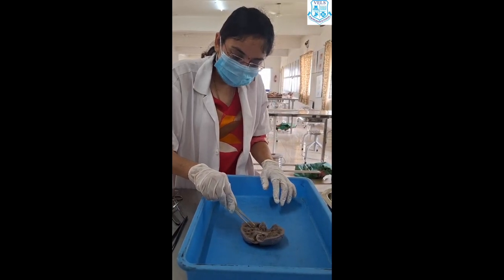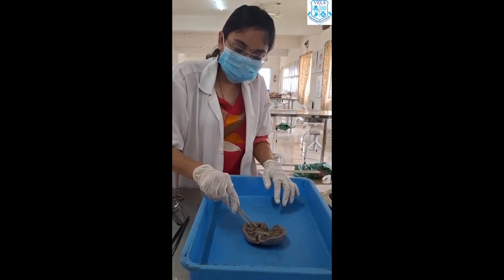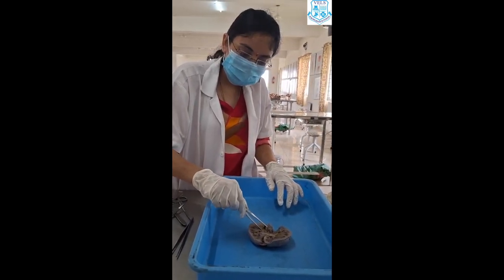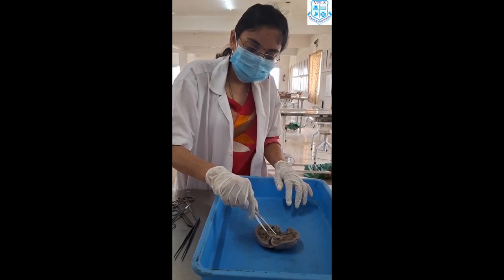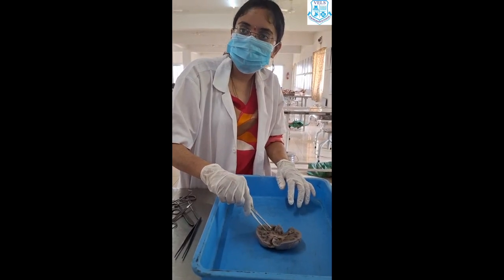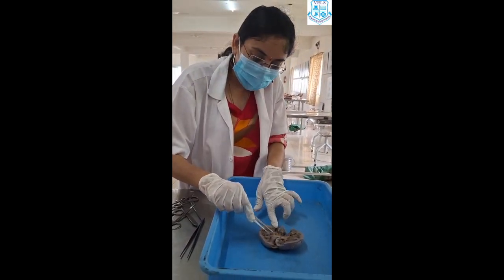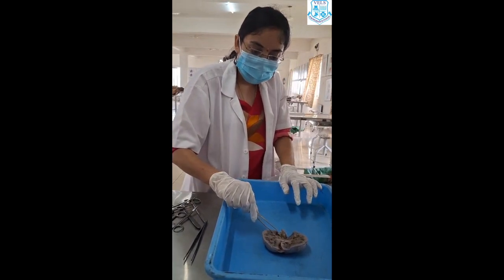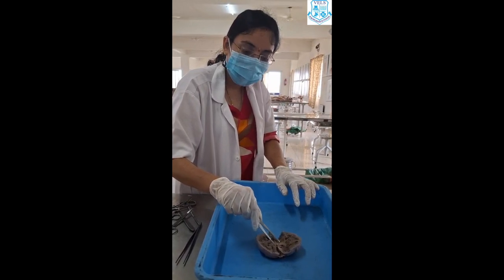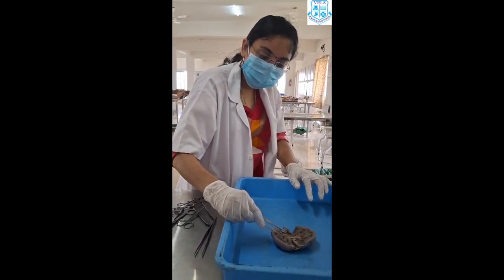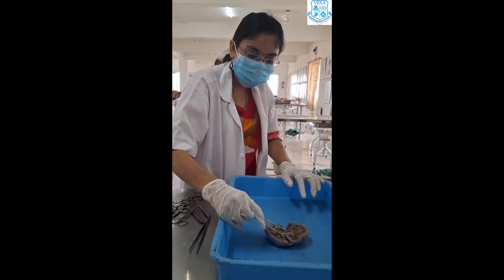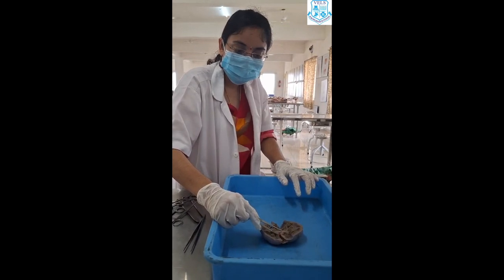And at the apex of renal pyramid, see, this is the apex of renal pyramids. There are cup-like structures. These cup-like structures are called minor calyxes. These minor calyxes will combine together and merge and form major calyx. This is the major calyx. And here at the apex of renal pyramids, a renal papilla is located. This is renal papilla.